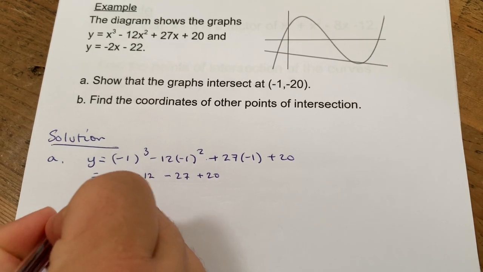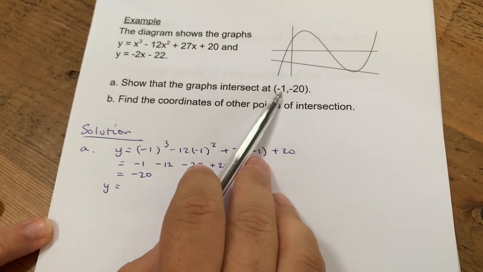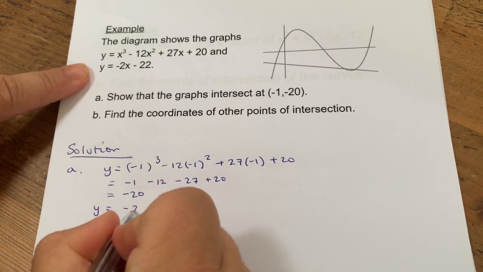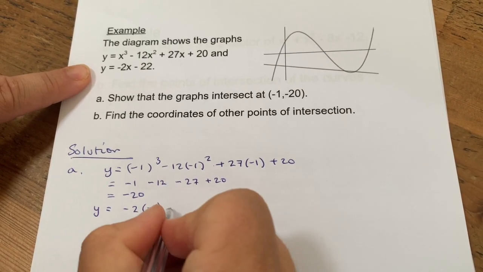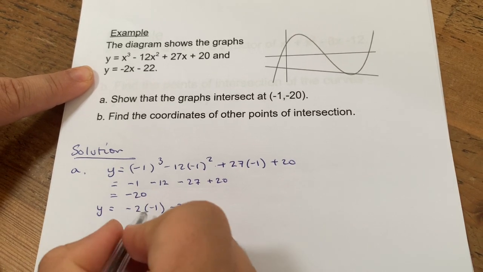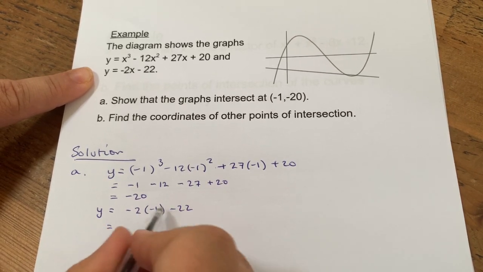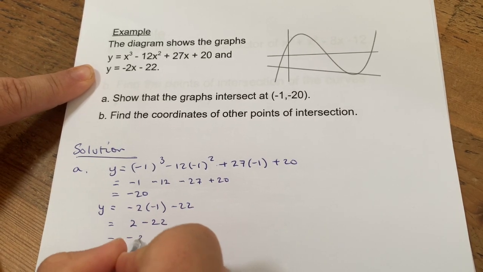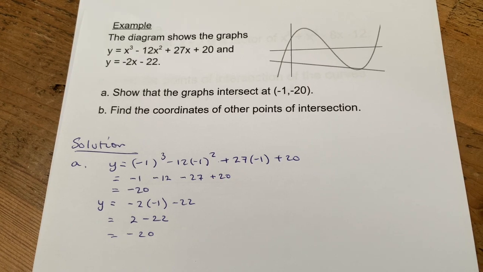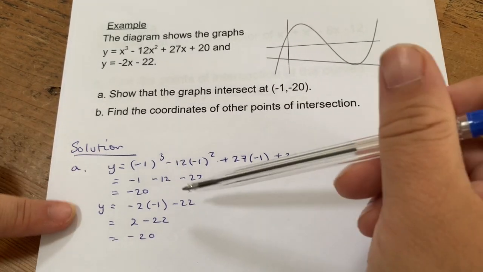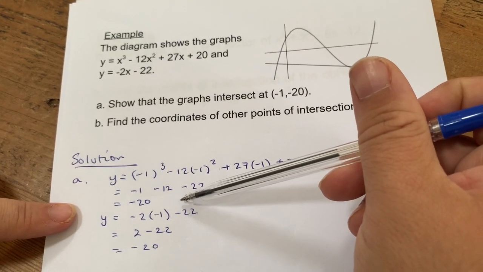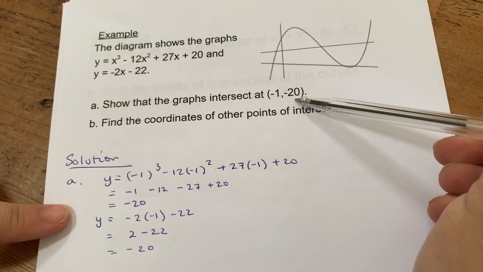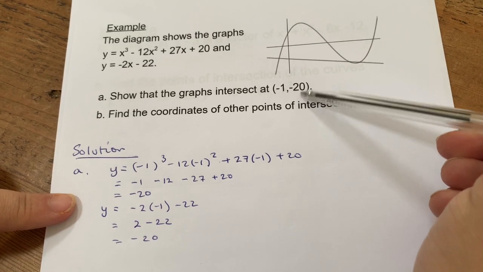Second part, substitute -1 into the second equation, and you get -2 times -1, -22. So therefore, -2 times -1 is 2, -22, which also gives you the answer of -20. So therefore, both lines have the coordinate -1, -20, where they both pass through that point. That's one way of doing it.